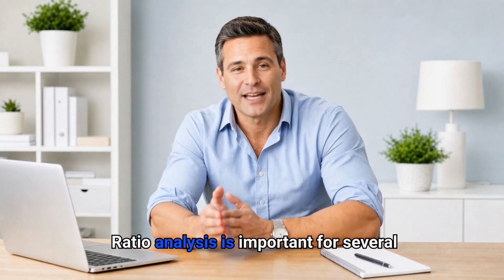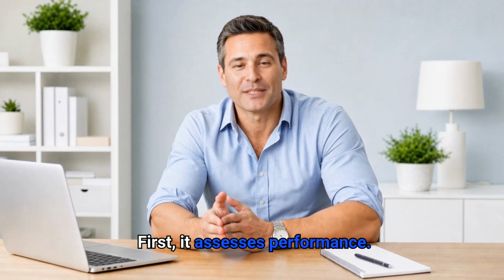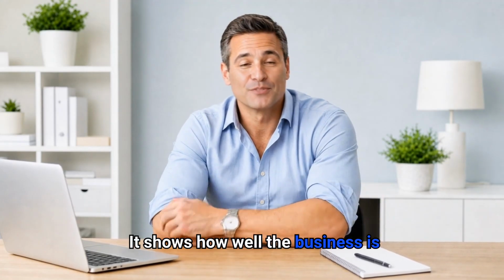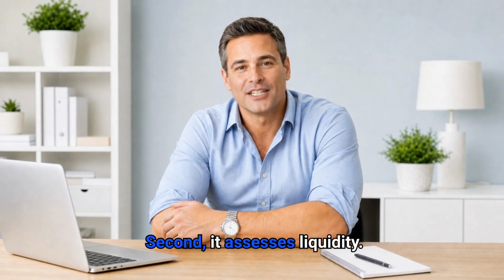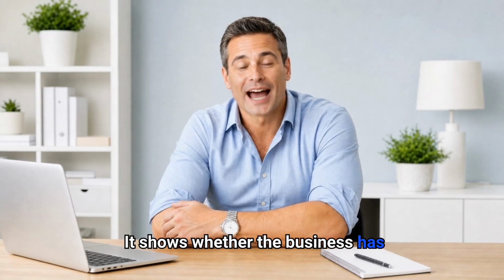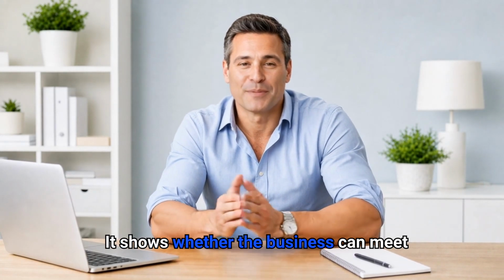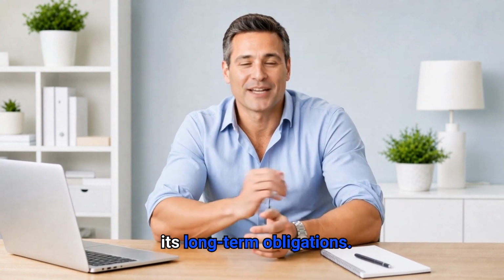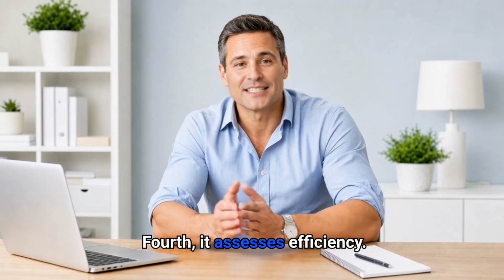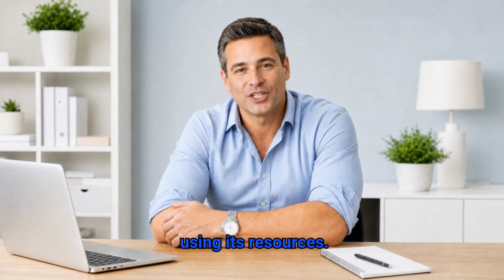Now let me explain the importance of ratio analysis. Ratio analysis is important for several reasons. First, it assesses performance. It shows how well the business is performing. Second, it assesses liquidity. It shows whether the business has enough cash. Third, it assesses solvency. It shows whether the business can meet its long-term obligations. Fourth, it assesses efficiency. It shows how efficiently the business is using its resources.